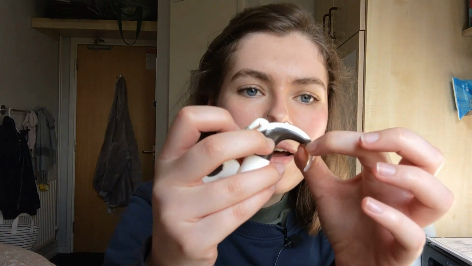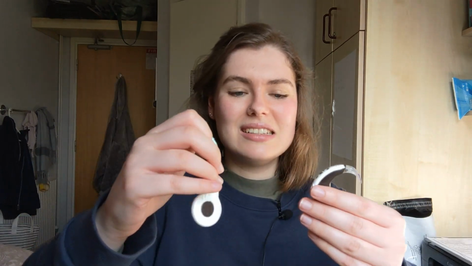This bit here is the actual main processor. This wire can be taken off, so you need to pull it quite hard. And that's the coil. This is all one piece. The whole wire can be taken off, and then this bit's another separate bit. My one, the whole thing's one piece. And let me put that back on.